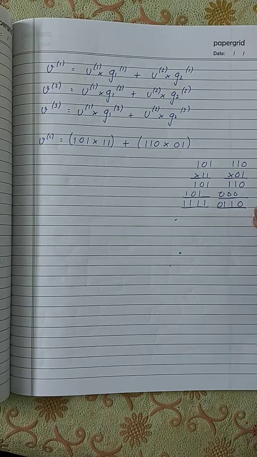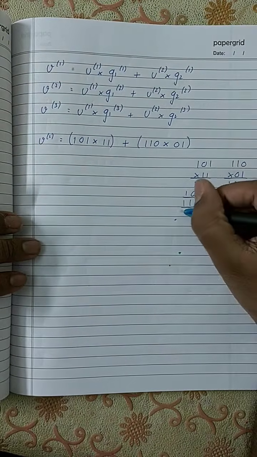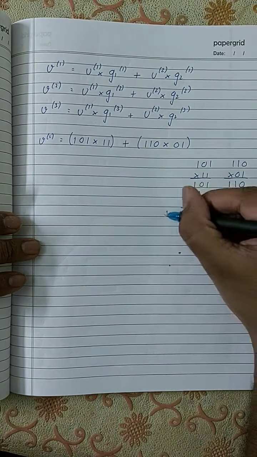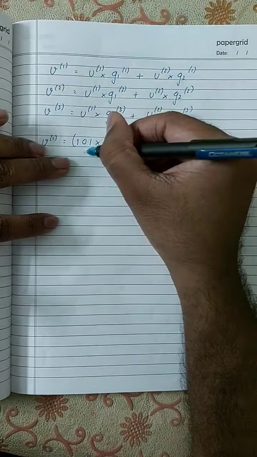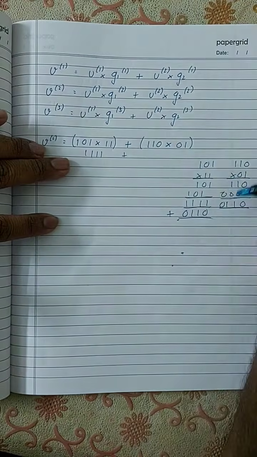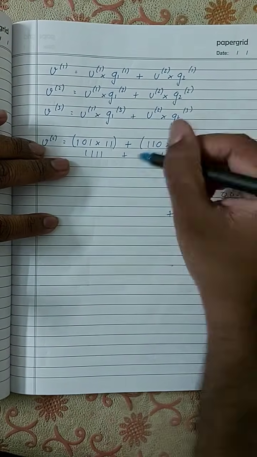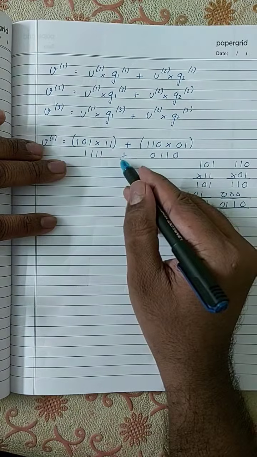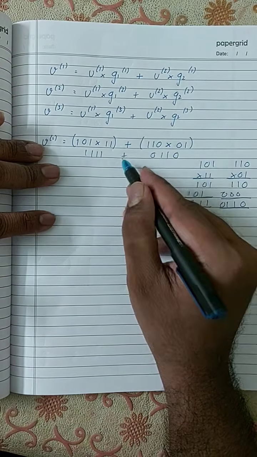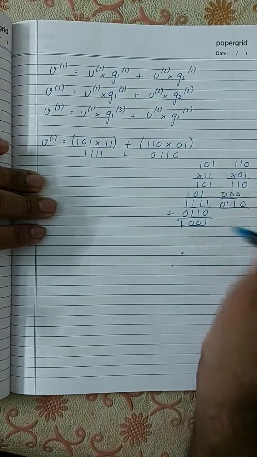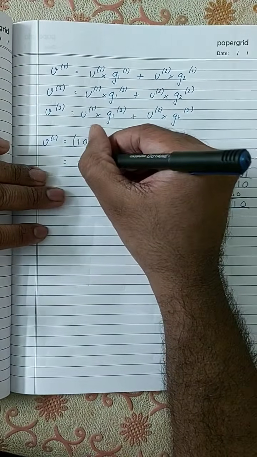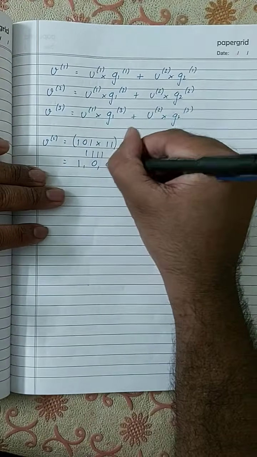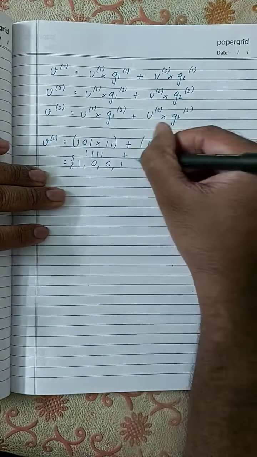Alright, so what you do is, now you simply need to add both of them, right? When you add both of them, what will you get? Here you will get 1111 plus 0110. So when you add both of them, you will get 1001. Okay, adding means, don't think it's binary addition, this is the XOR function. So you will get 1001. So this is the output value. You will get 1, 0, 0, 1. This is the value of v of 1.